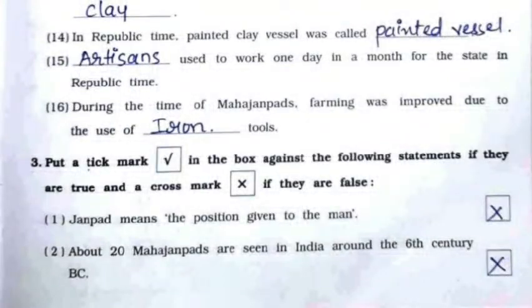15th, artisans used to work one day in a month for the state in Republic time. 16th, during the time of Mahajanpadas, farming was improved due to the use of iron tools.